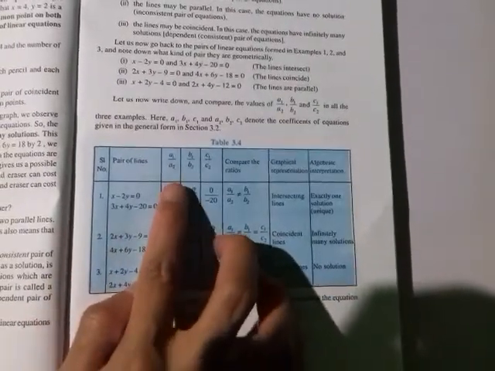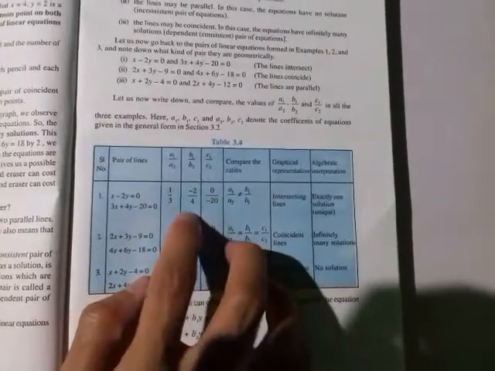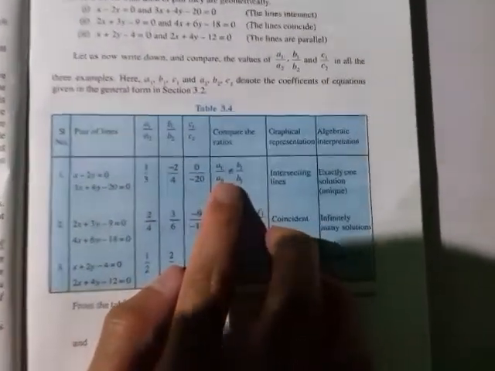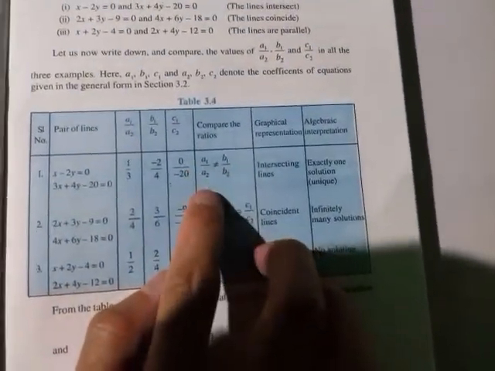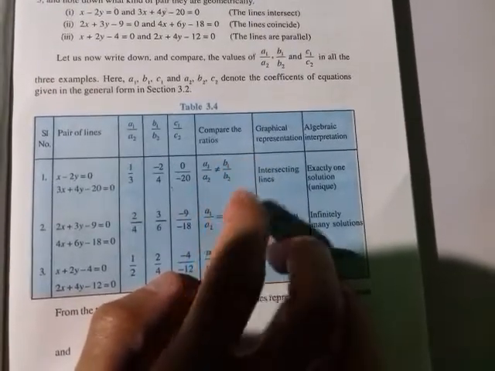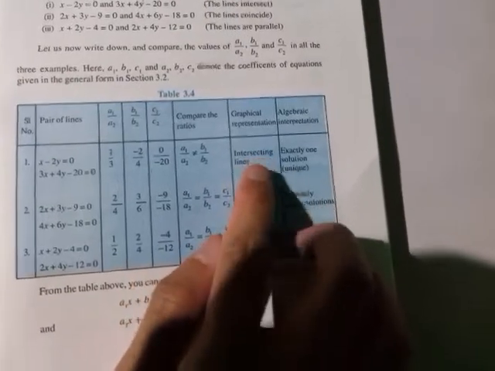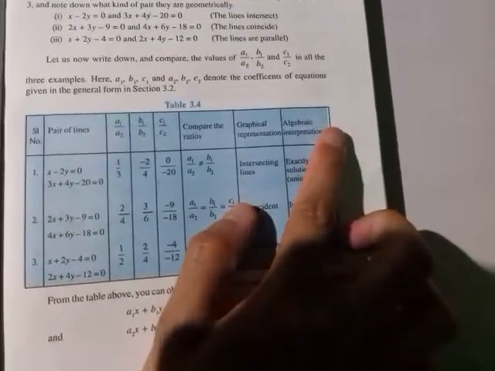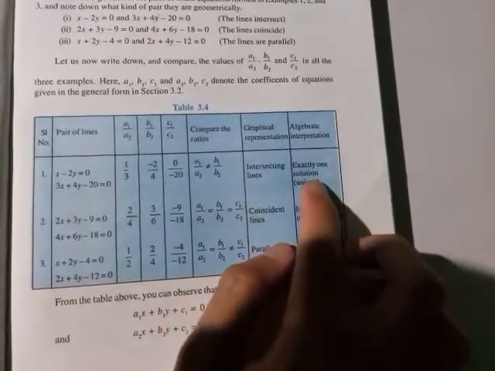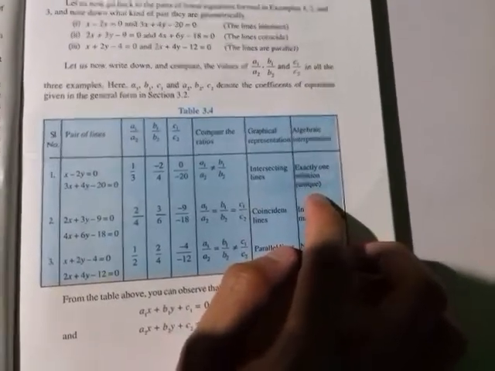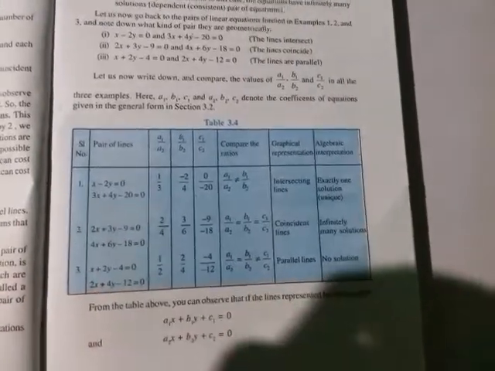After that, what is this? 1 by 2 and minus 2 by 4. So if it is in the form of a1 by a2 is not equal to b1 by b2, then in graphical representation it will be intersecting lines, but in algebraic interpretation it will be one solution, that is a unique solution. So this table you need to know clearly, and you need to learn it by heart.